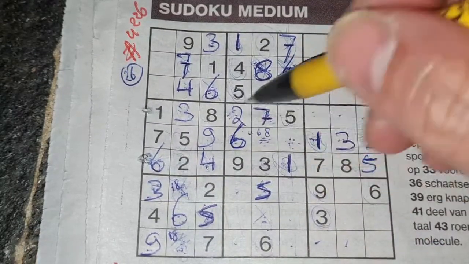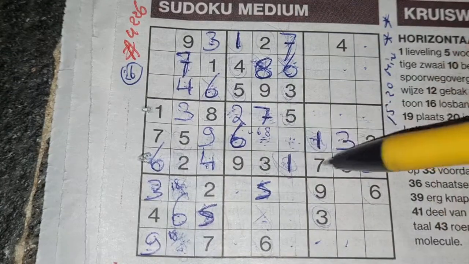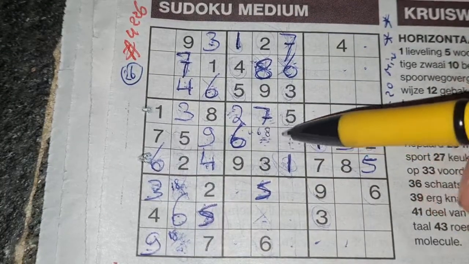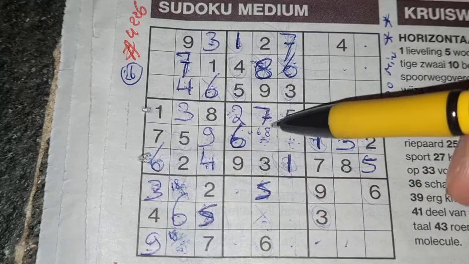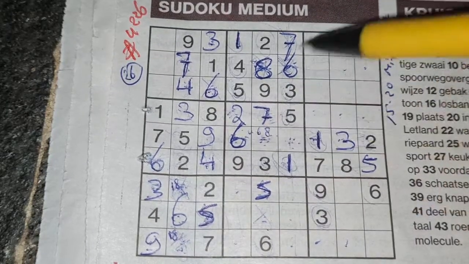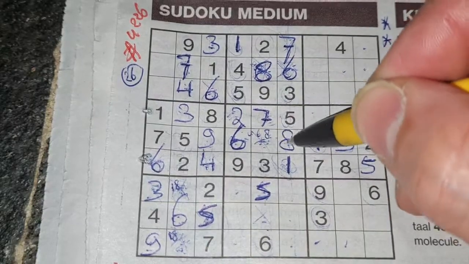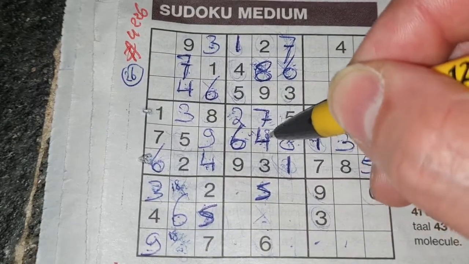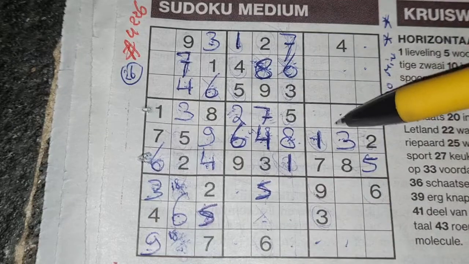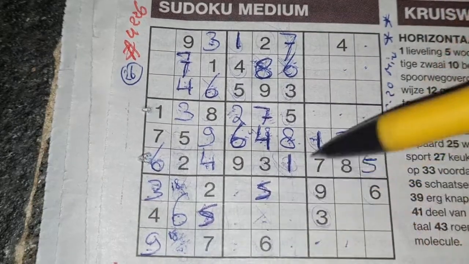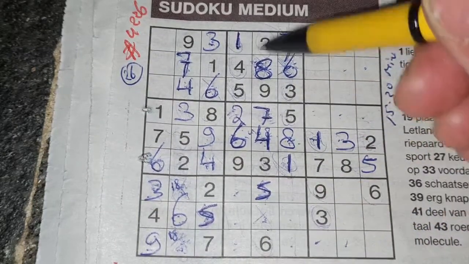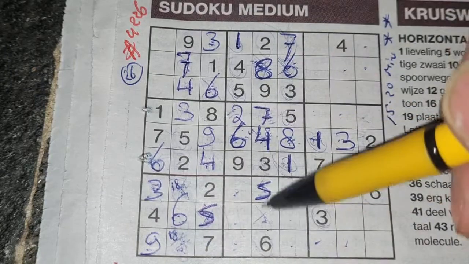2 numbers left in this big square, for the numbers 4 and 8. I've marked those 4, 6, 8. We have a 6 now, so 4 and the 8. We have an 8 in the middle column, so no 8 there. 8 should be here, and the 4 goes there. Alright, 1 number left now in this column for number 1.